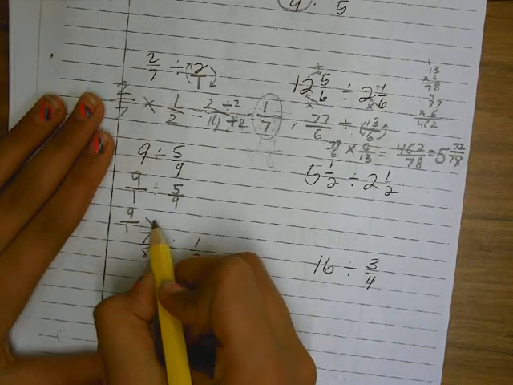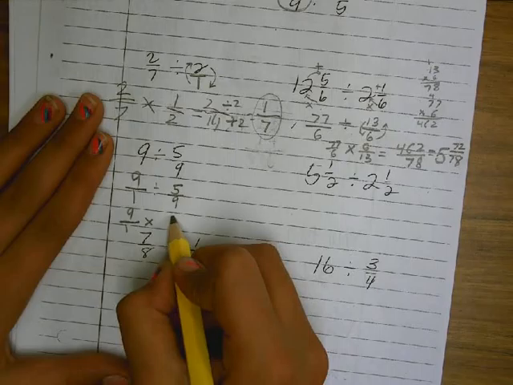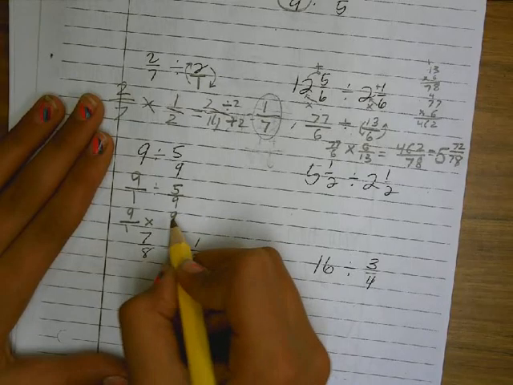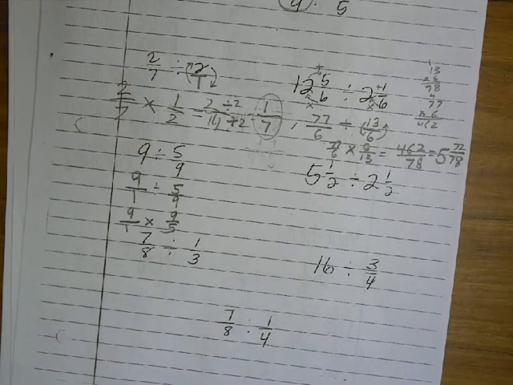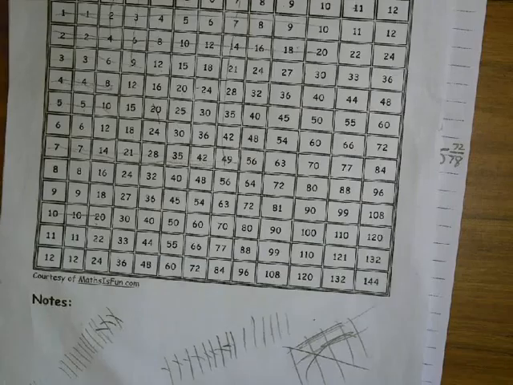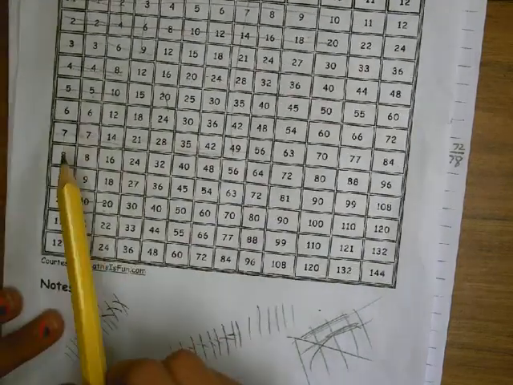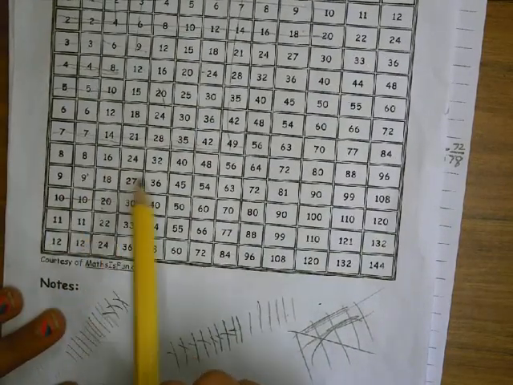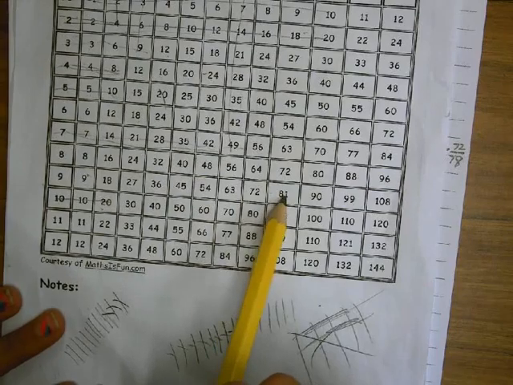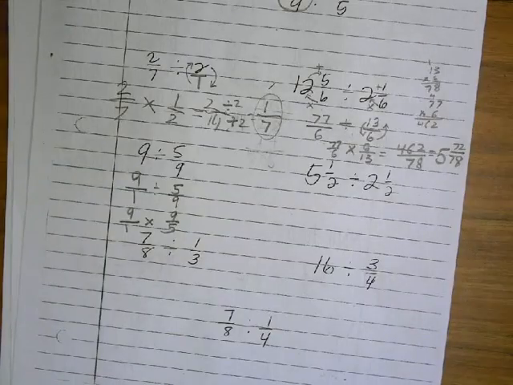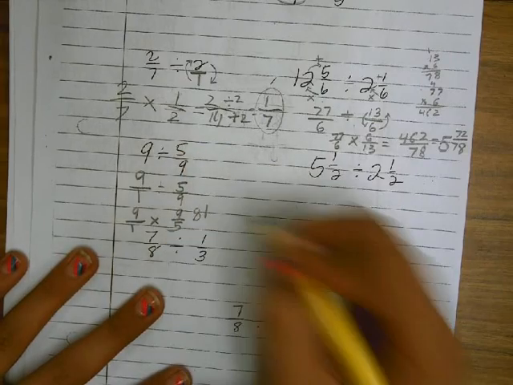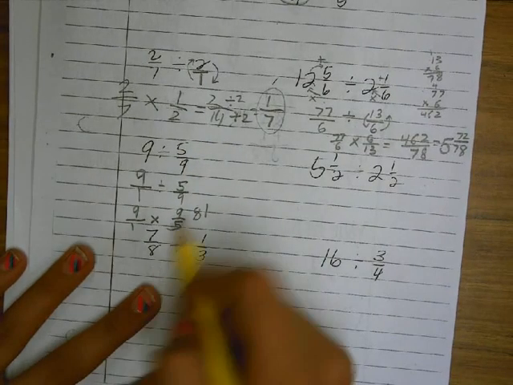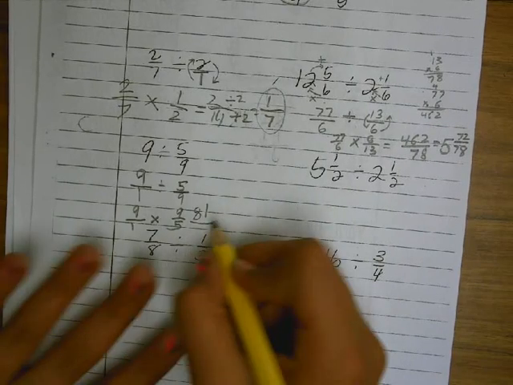So, what's 9 times 9? 9 times 9. 81. Go for it. And the bottom one is easy, right? 1 times 5. Alright, 81 fifths. Are you done? No. Probably not. Alright, you want to simplify that.